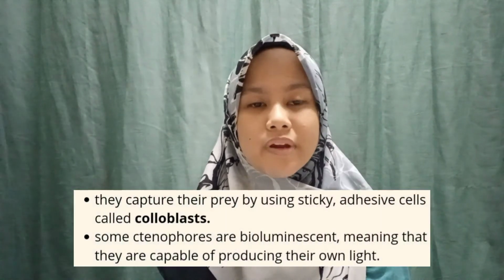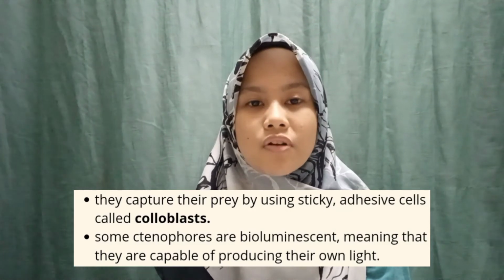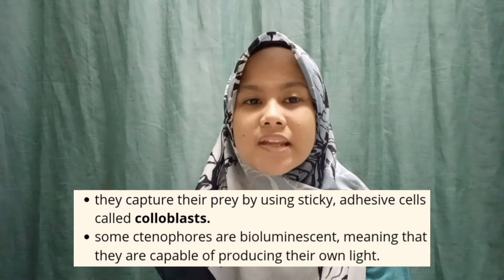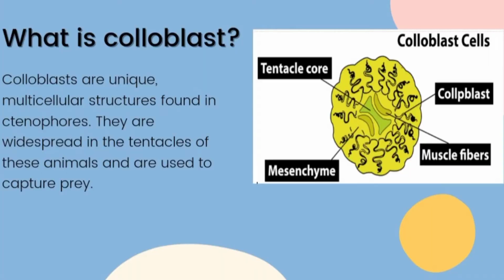They also capture their prey by using sticky adhesive cells called colloblasts. Some ctenophores are bioluminescent, meaning that they are capable of producing their own light. They use cell division to replicate and regrow their muscles and tissues if lost. Not to be missed, earlier I mentioned colloblasts, sticky adhesive cells. Colloblasts are unique multicellular structures found in ctenophores. They are widespread in the tentacles of these animals and are used to capture their prey.